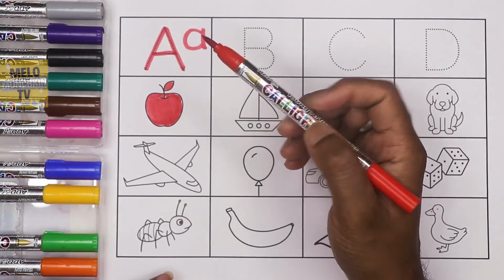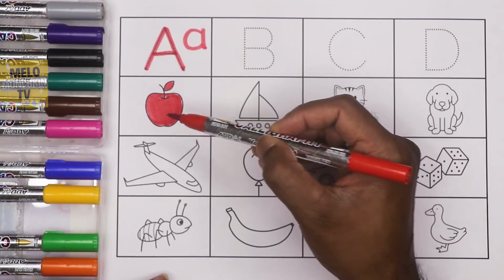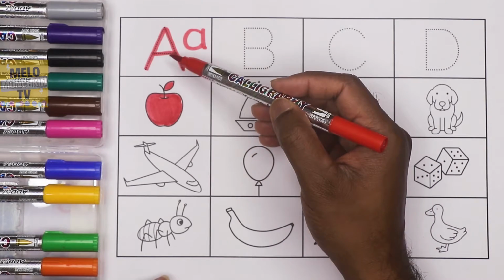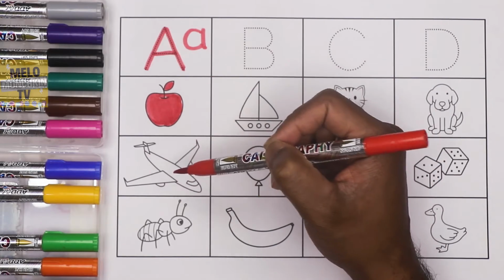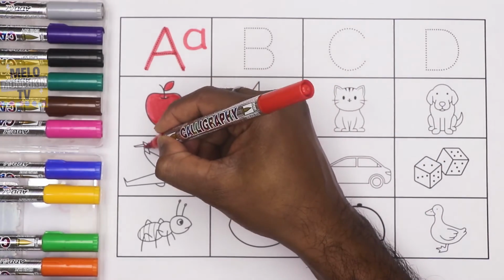So now we have completed coloring apple. Starts with the letter A. A for apple and A for aeroplane. This is aeroplane. Let's color it.